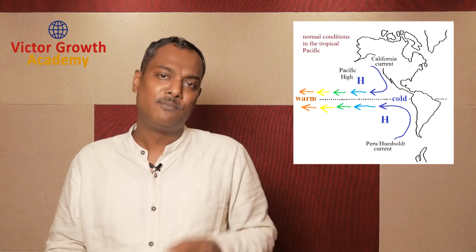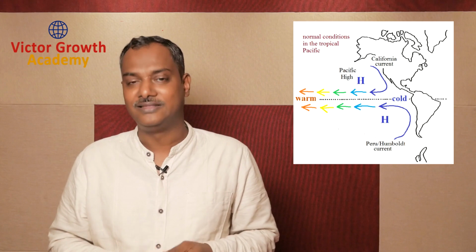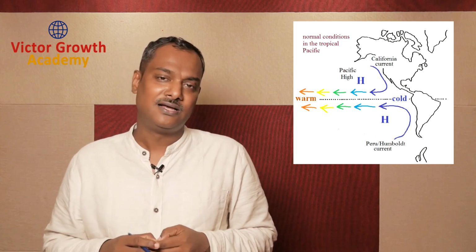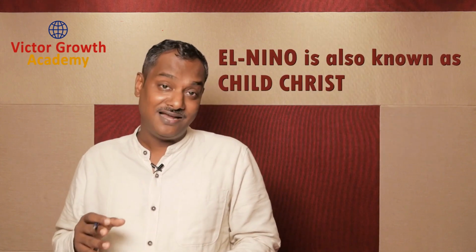So off the coast of Peru, what happens? You can see a cold current moving, which is known as the Humboldt current. For some reason, which even people are not able to identify, you can say the wind movement changes or whatever, this is replaced by a warm oceanic current. That warm oceanic current is known by the name El-Nino. It is also known by the name Child Christ.